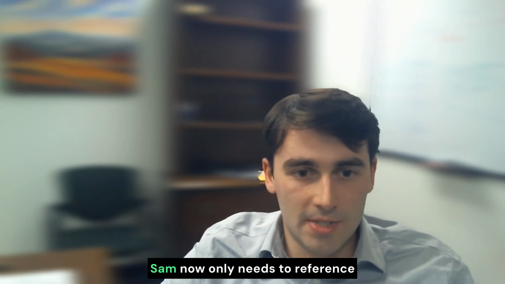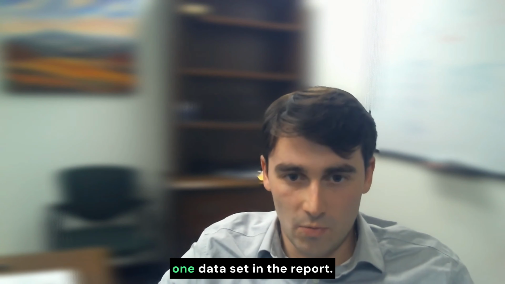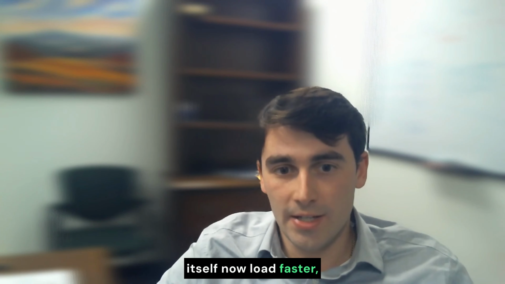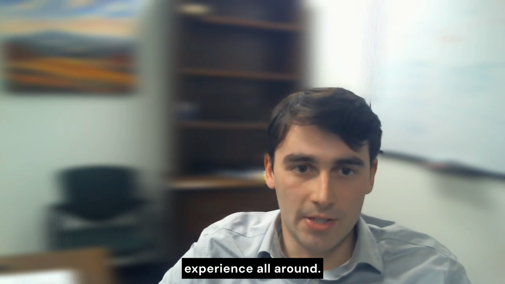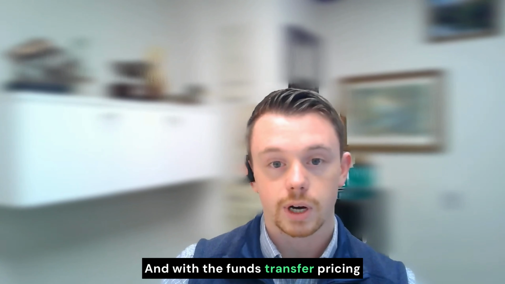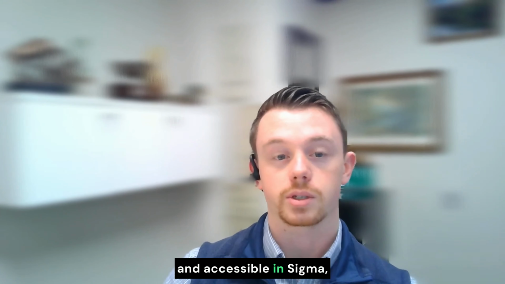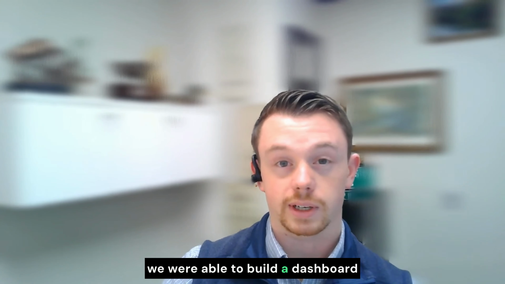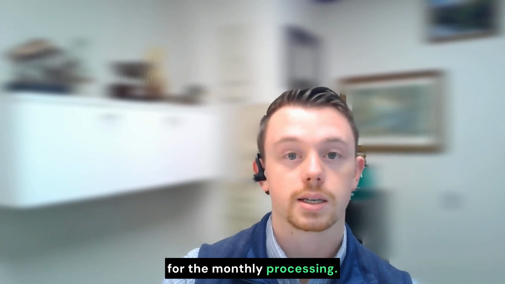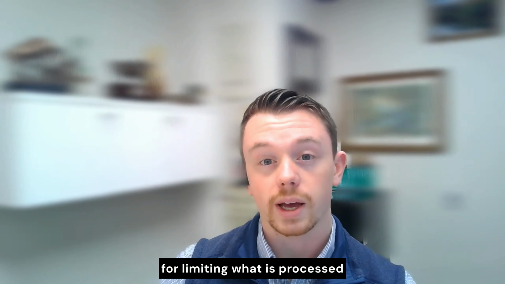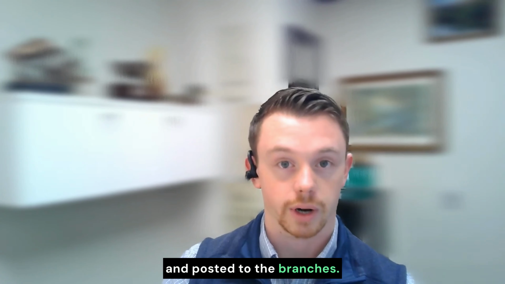And as a result, Sam now only needs to reference one data set in the report, and the elements on the report itself now load faster. So it's a better user experience all around. And with the funds transfer pricing data available in Snowflake and accessible in Sigma, we were able to build a dashboard for the monthly processing. The dashboard includes controls for limiting what is processed and posted to the branches.